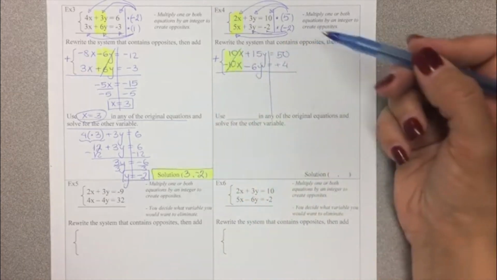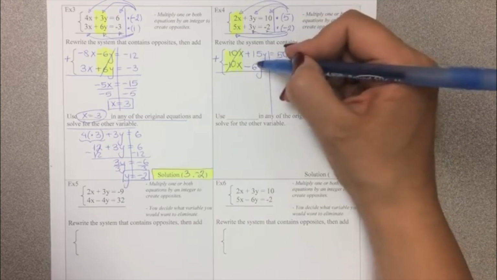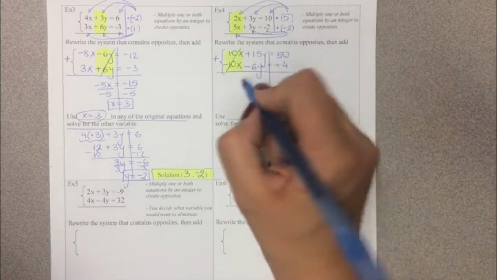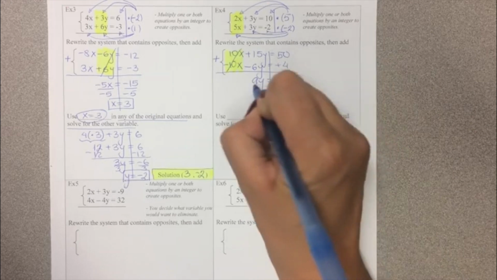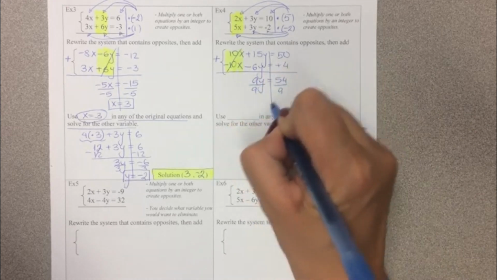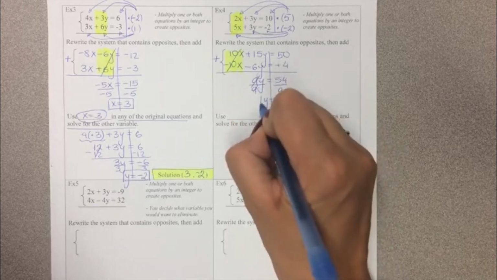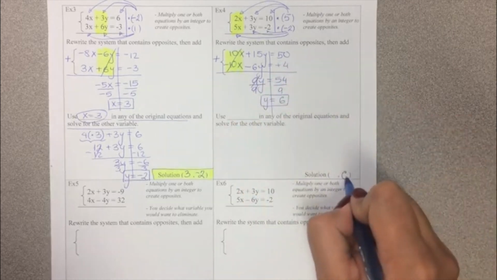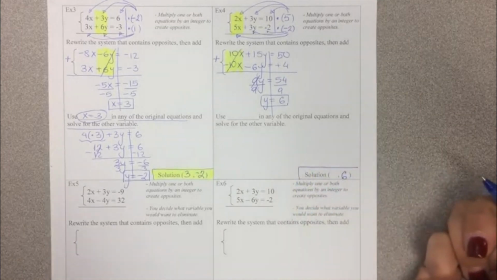When you add the equations in the system, you have now negative 6 and positive 15 combined to 9y. 4 and 50 is 54. Divide by 9 and solve for y, which is 6. You have 6 in the y place of your solution, so you still need to find x.